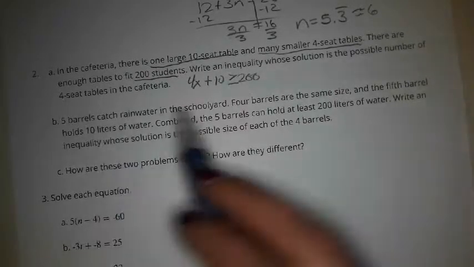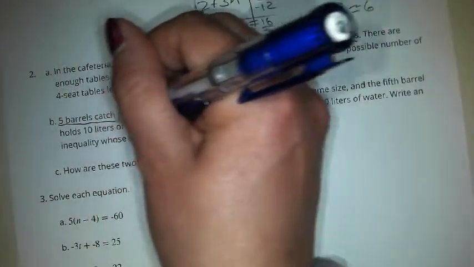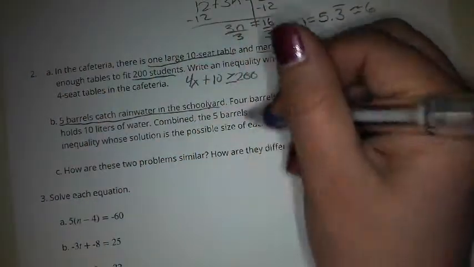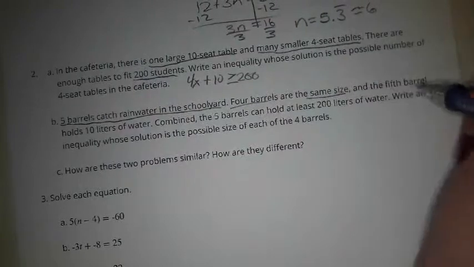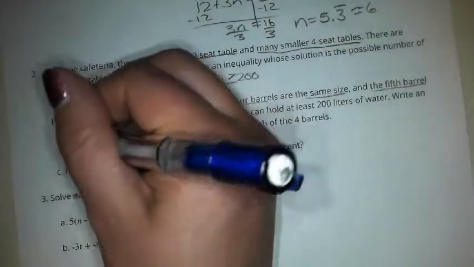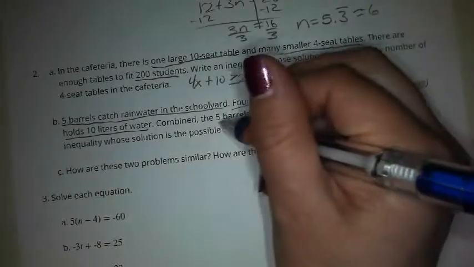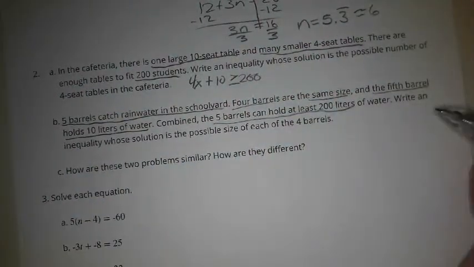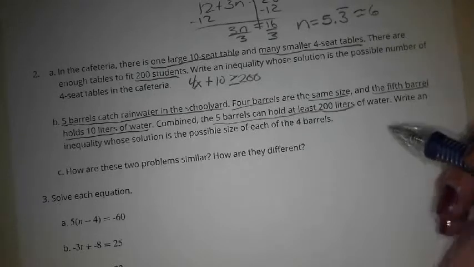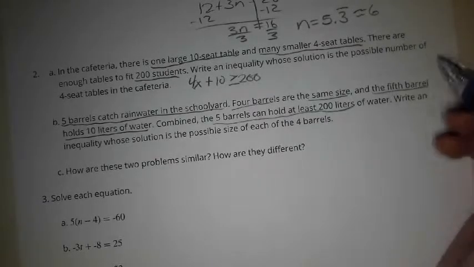B, 5 barrels catch rainwater in the schoolyard. 4 barrels are the same size, and the 5th barrel holds 10 liters of water. Combined, the 5 barrels can hold at least 200 liters of water. Write an inequality whose solution is the possible size of each of the 4 barrels.